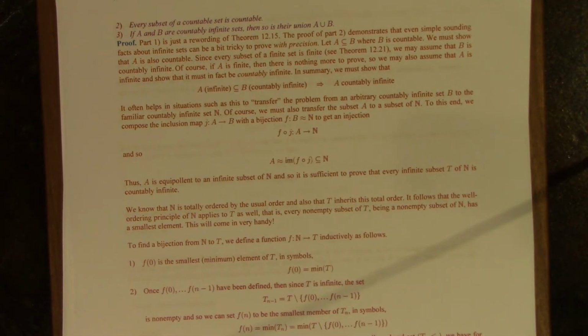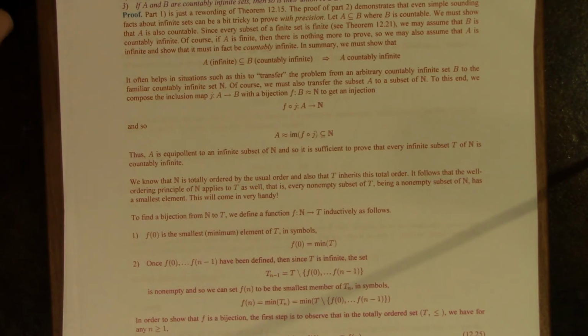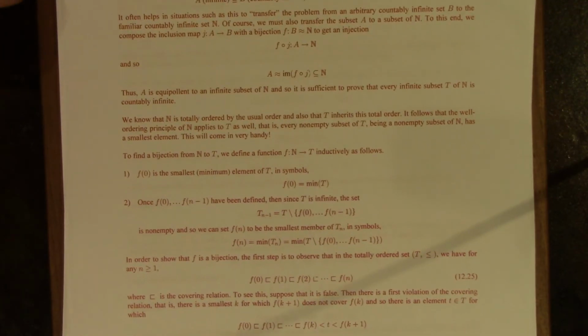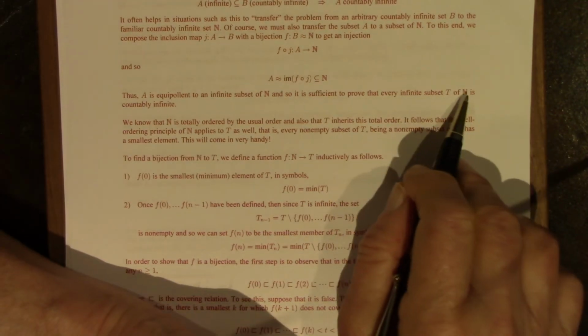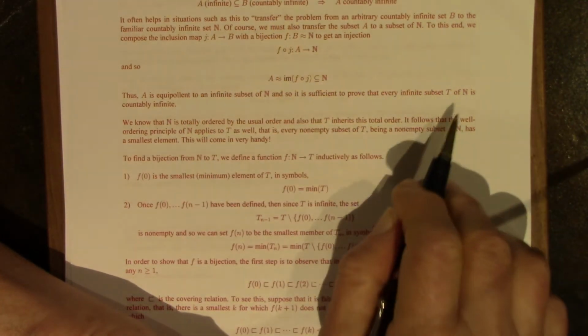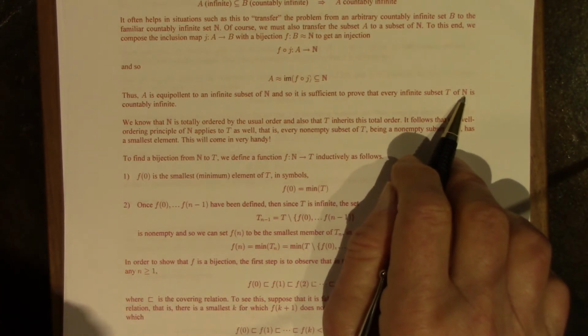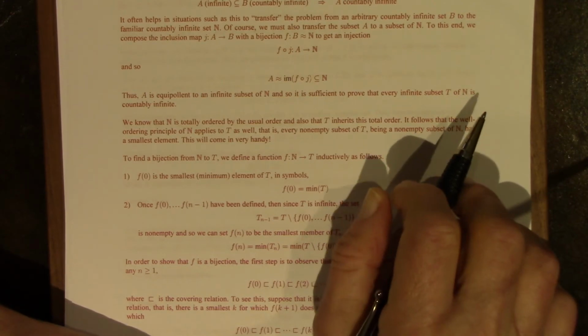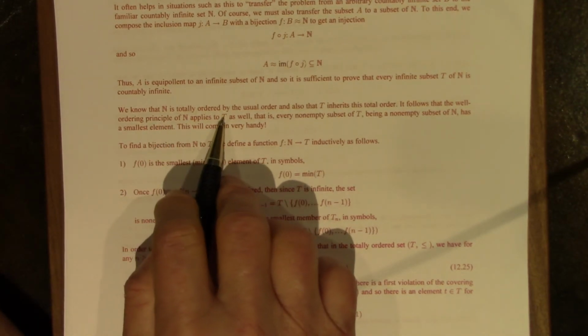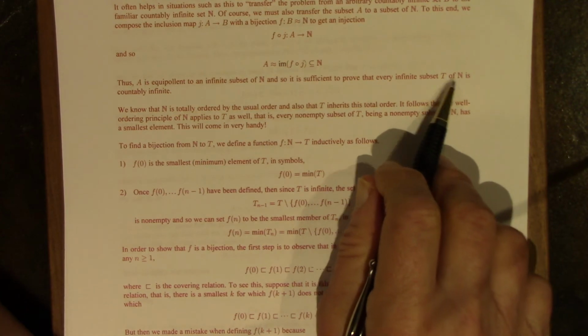Now we've moved everything into N, and it's sufficient for us to prove that any infinite subset, which I'll call T, of N is countably infinite. So we've managed to replace the arbitrary set B by the set N of natural numbers. We have something concrete to work with because we know what the elements look like. So we know that N is totally ordered by the usual order. That's a big advantage in moving from B to N.